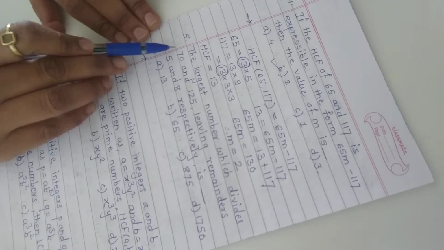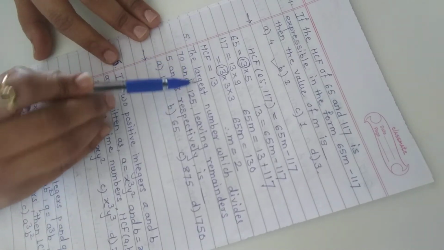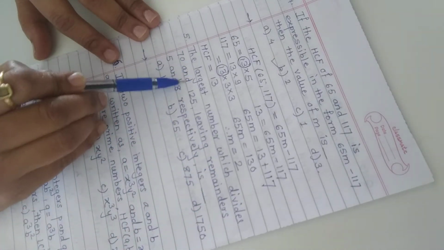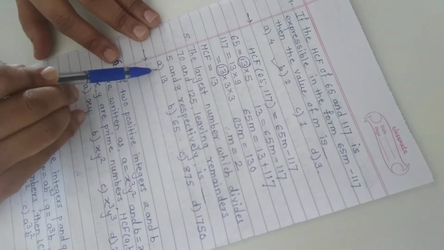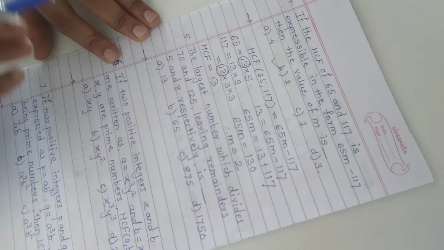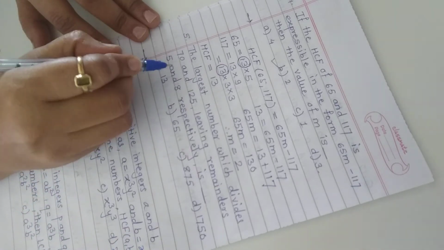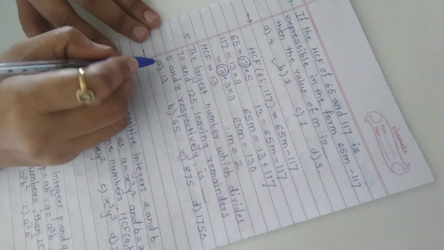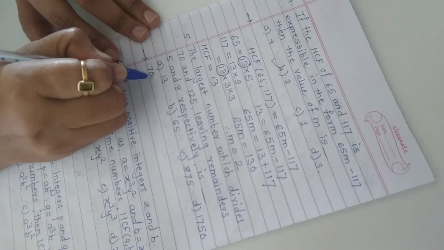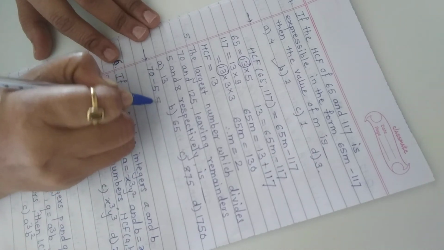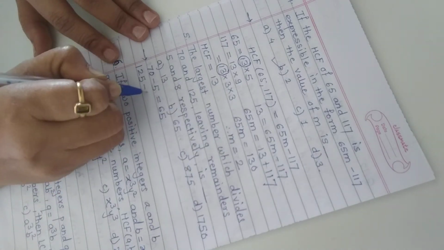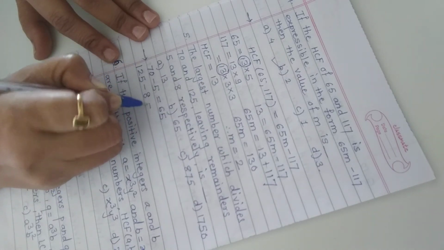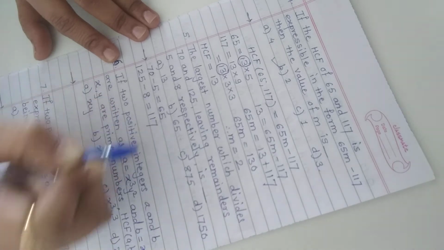Now question number 5. The largest number which divides 70 and 125, leaving remainders 5 and 8 respectively, is. We have to find the answer from these four options. Now we have to subtract these remainders from the given numbers. So 70 minus 5 is equal to 65 and 125 minus 8 is equal to 117.